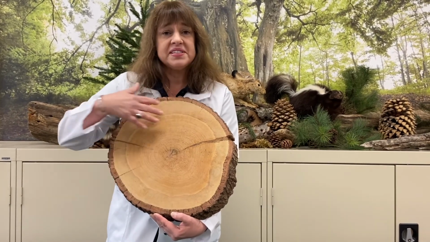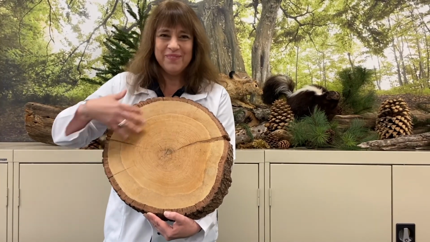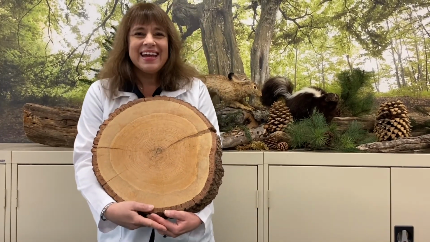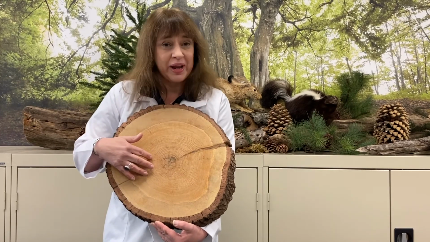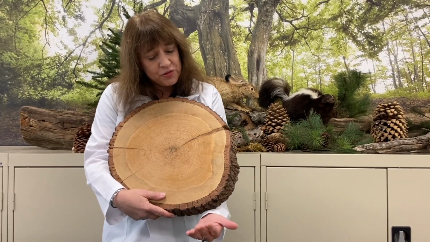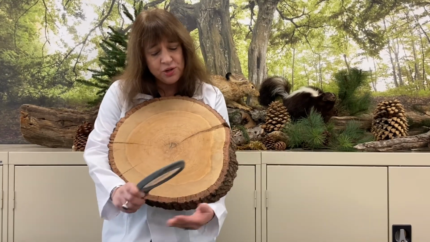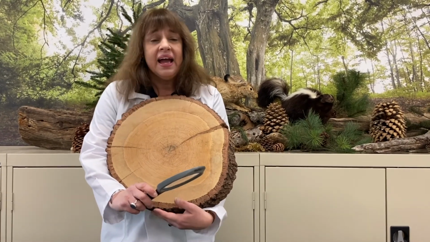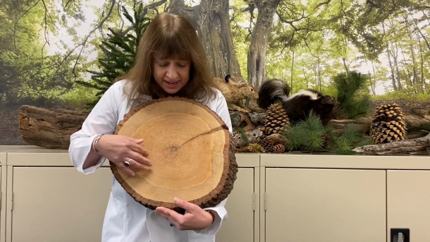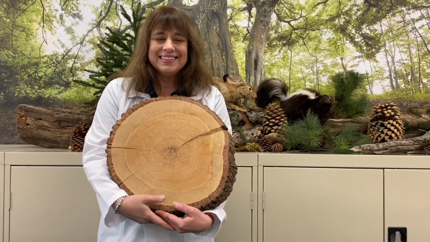Now, we call this a tree cookie, and no, you can't eat it. It's only edible if you are a termite. So let's take a closer look at the tree cookie. It has rings, kind of like your fingerprints. If you look at your fingers, you can notice that you have fingerprints, and that can be used for identification for people. Well, the rings on a tree can be used for other things.